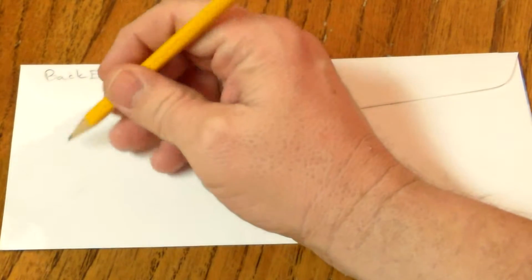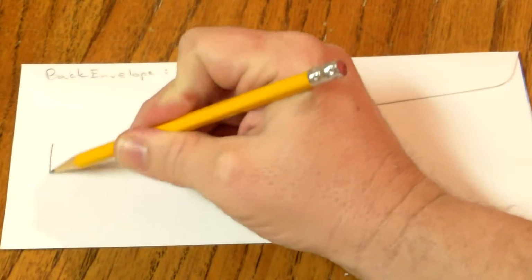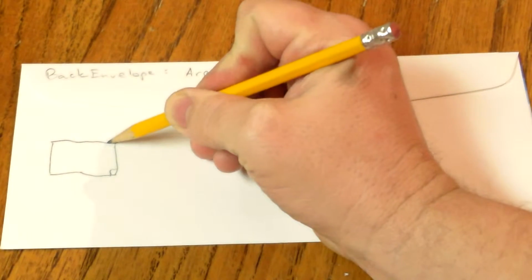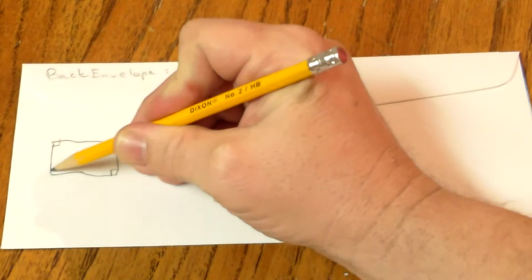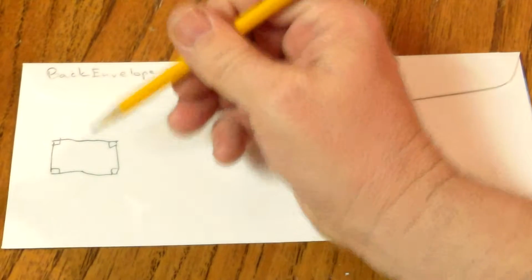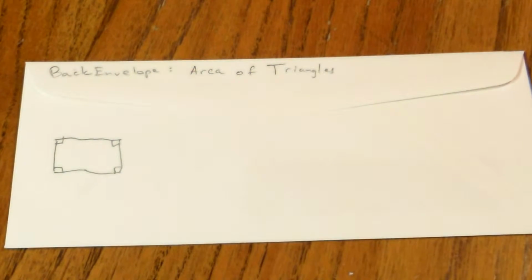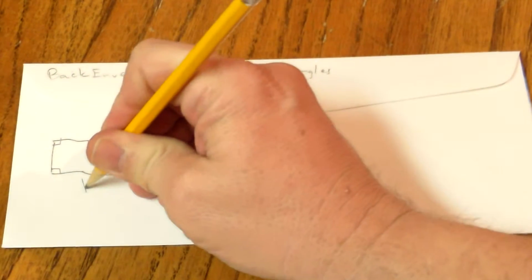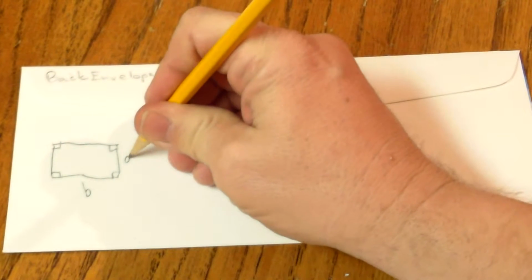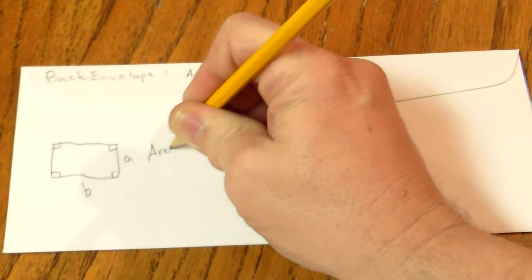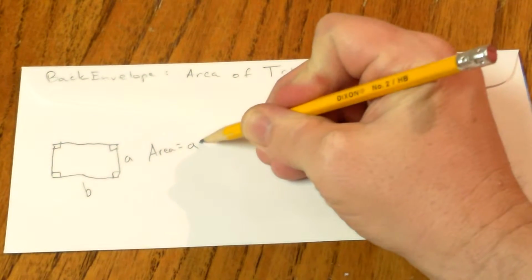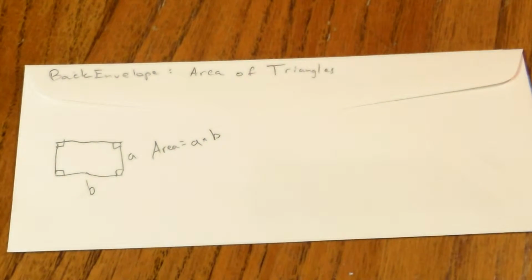The triangle, you may have, well, let's just talk about a rectangle. So a rectangle is a four-sided polygon. It has four right angles. To find the area, if this length is B and this length is A, area is A times B. Alright, all good.